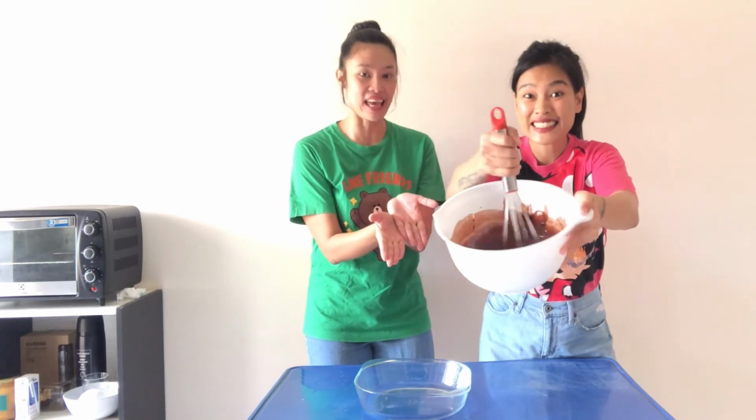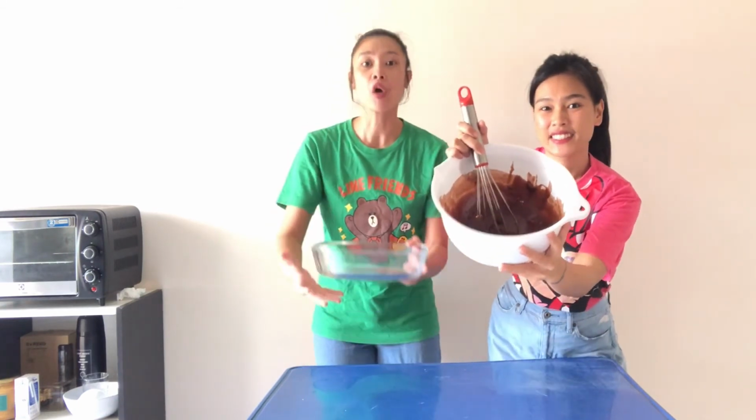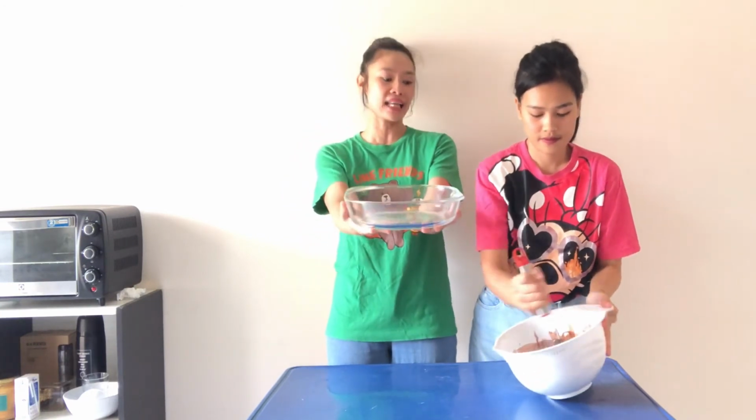All right, so now after we mix 1 box of flour, 2 eggs, 1 glass of milk, 6 chocolates, and a cup of oil, this is how it looks. There, we mix them together, and after that, we're going to pour them in the baking pan.